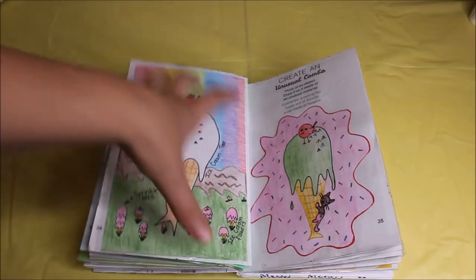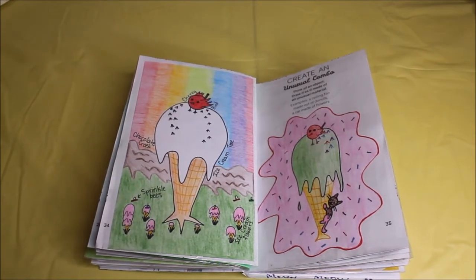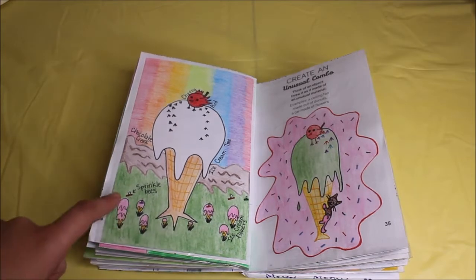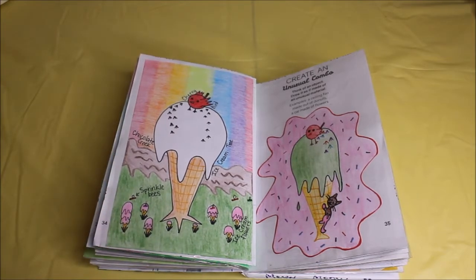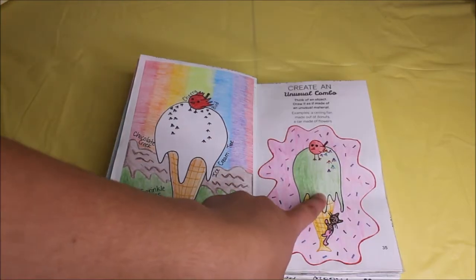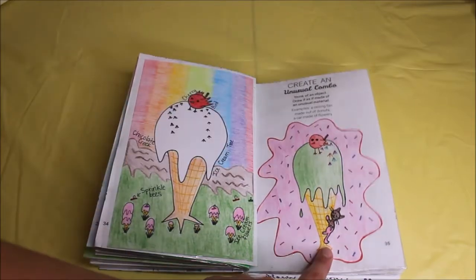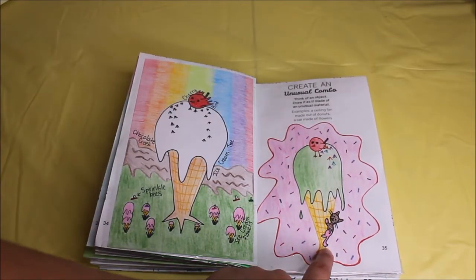And so this is my first sketch of it. And I made a chocolate creek. I have some ice cream flowers and sprinkle bees. I wasn't very happy with the way this one turned out, and so I decided to make another one. It's exactly the same, except the ice cream is green and it has a cat climbing up the tree.